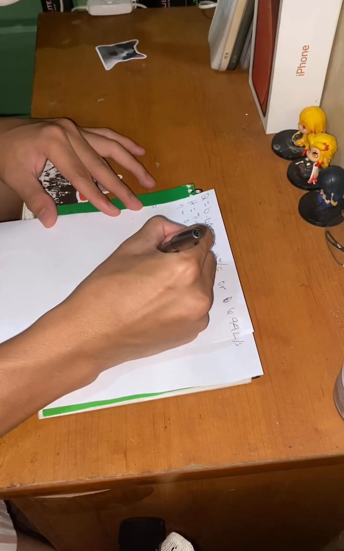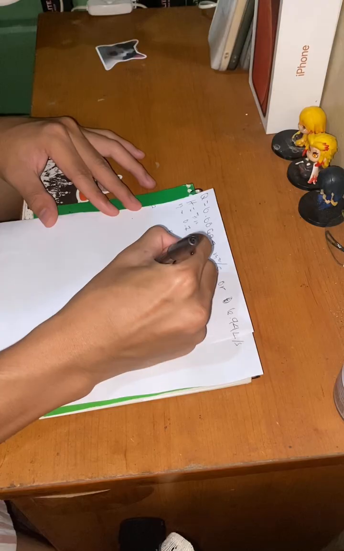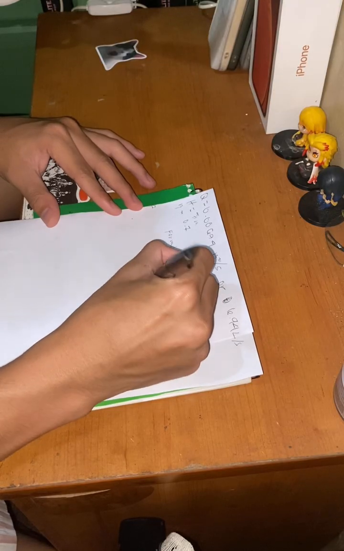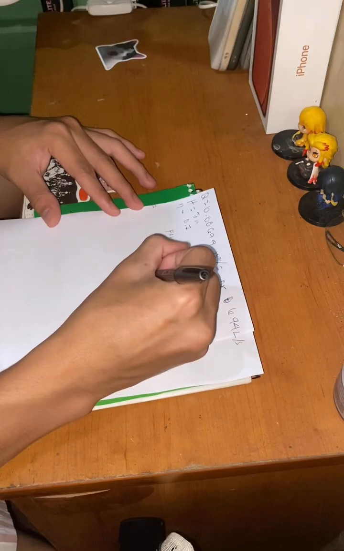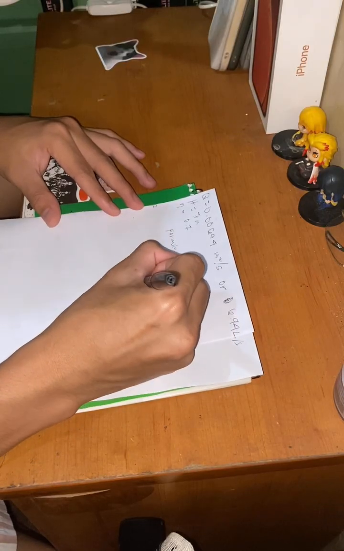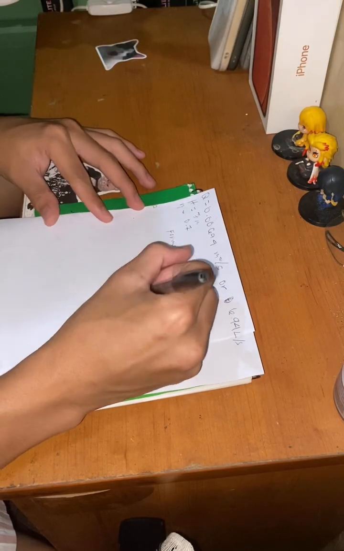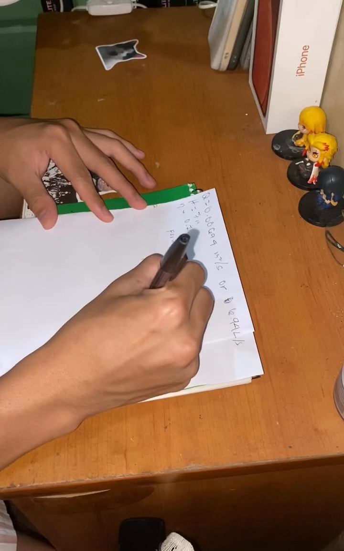This time HP equals 6.94 times 3 over 75 times 0.7.